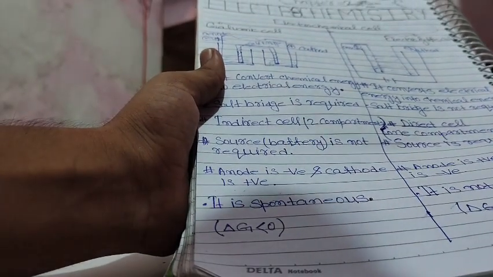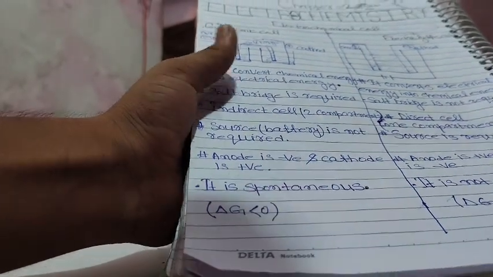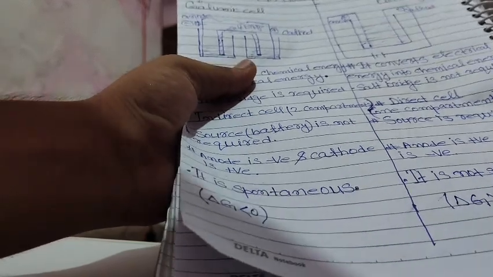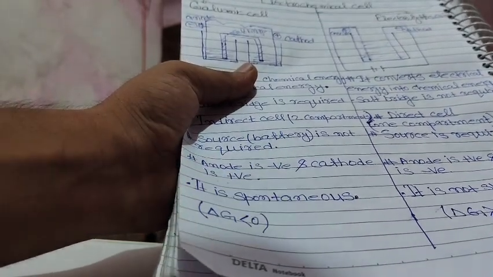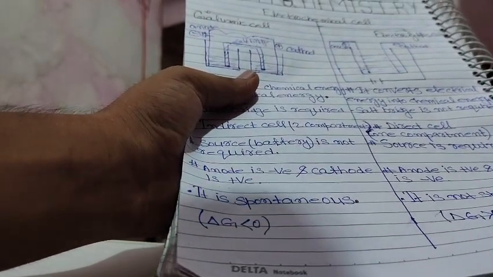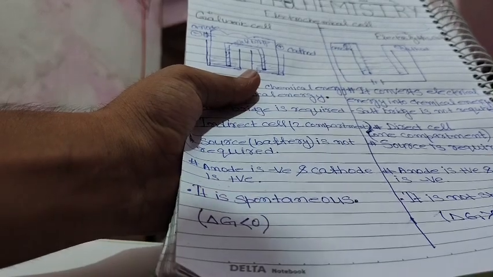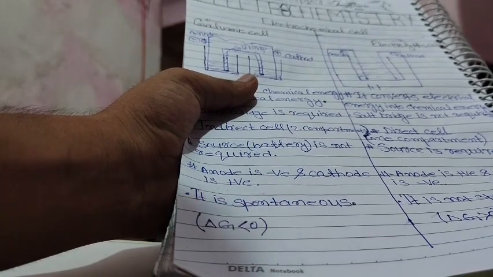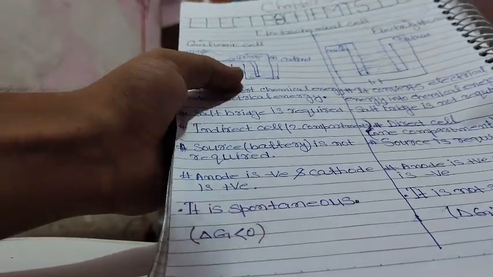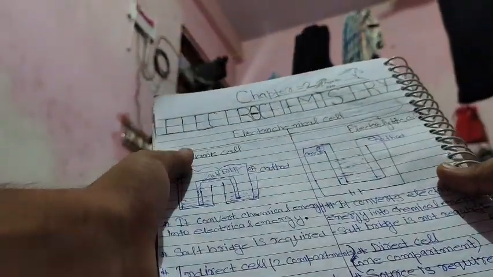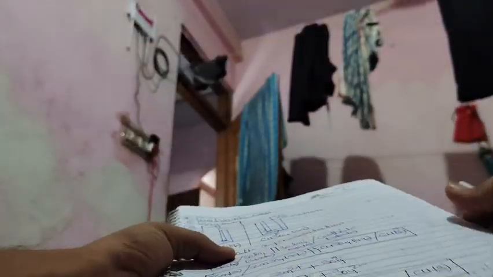The electrolytic cell is not spontaneous, and delta G is more than 0, that is, delta G is positive. So there are 6 differences between the galvanic cell and the electrolytic cell.